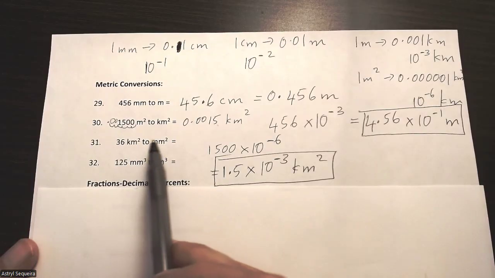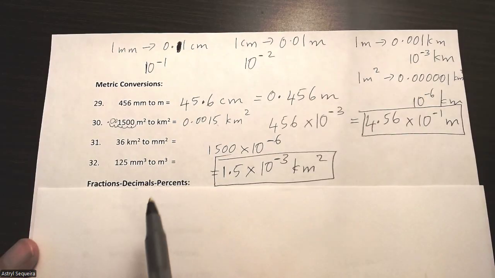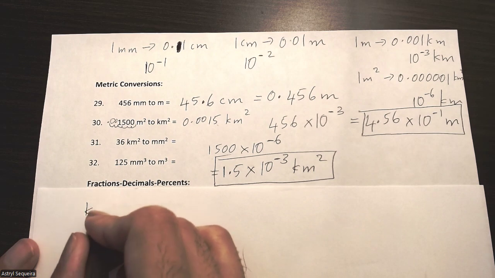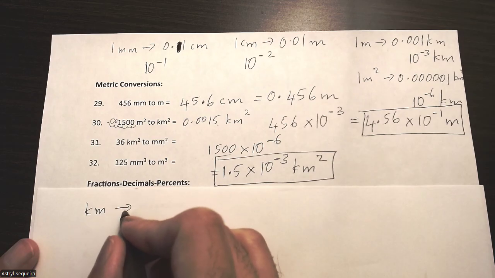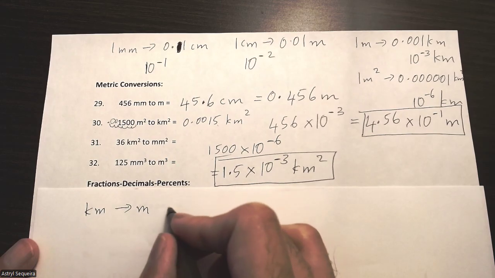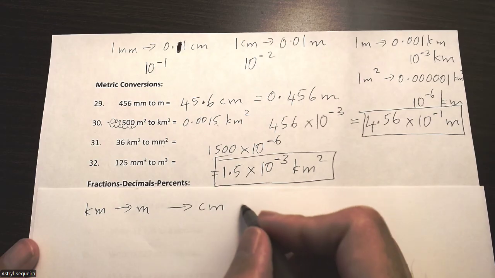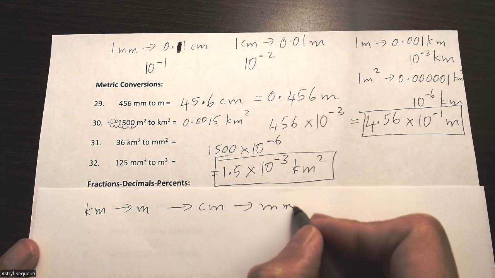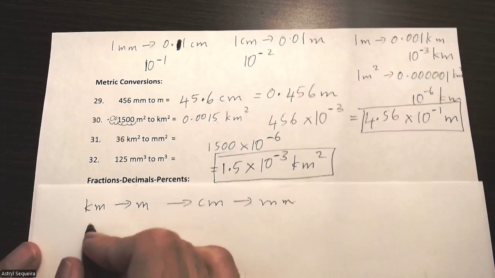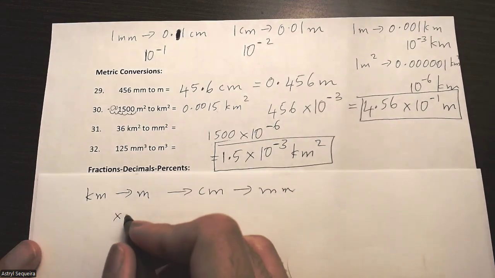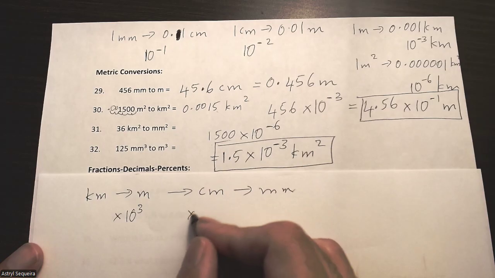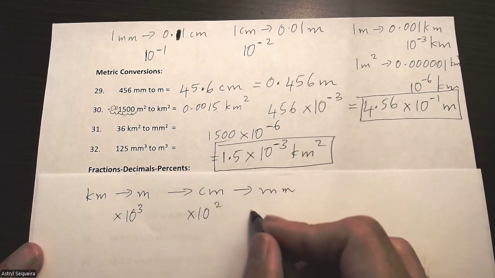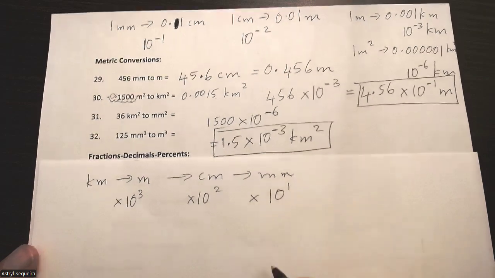We're converting kilometers squared to millimeters squared. So let's start by going from kilometers to meters to centimeters to millimeters. So 1 kilometer, you have to multiply by 1,000, which is 10 to the 3, and times 10 to the 2, times 10 to the 1.